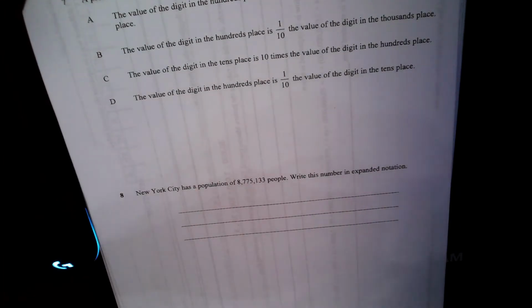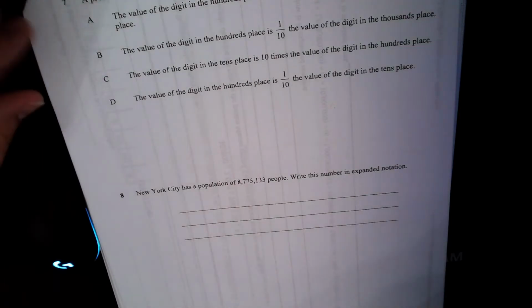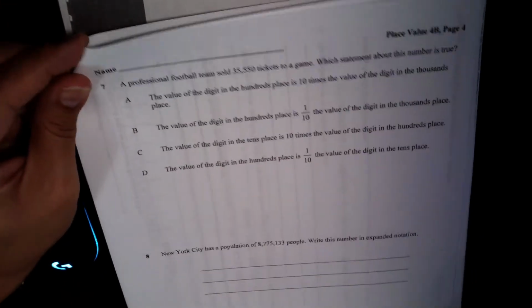And we're going to try number 7. Number 7 is a lot like the problem that we just did. So we're going to practice on it again. Okay. Place value 4B, page 4.